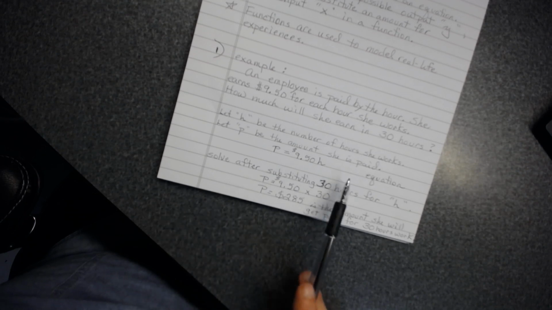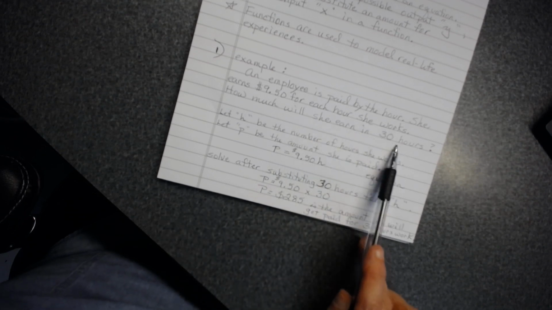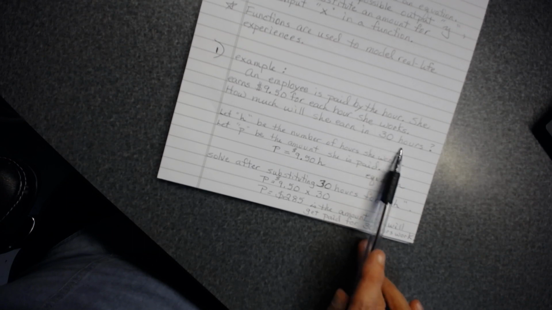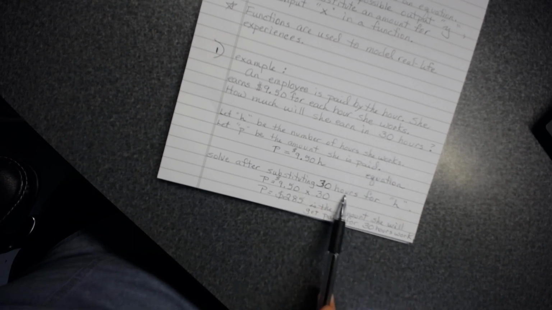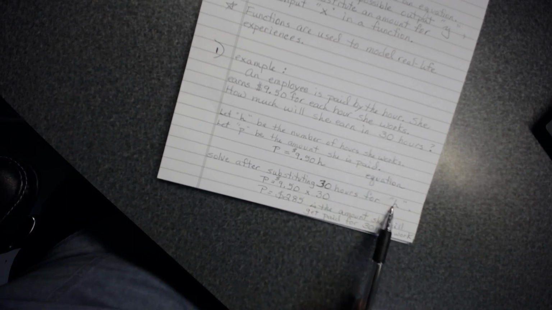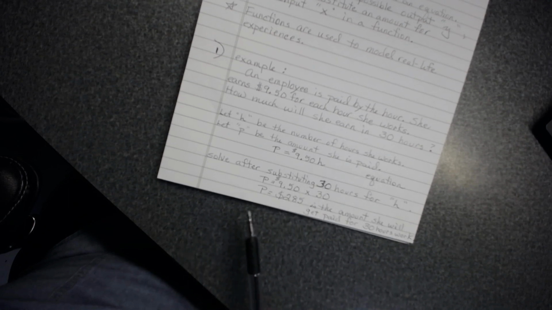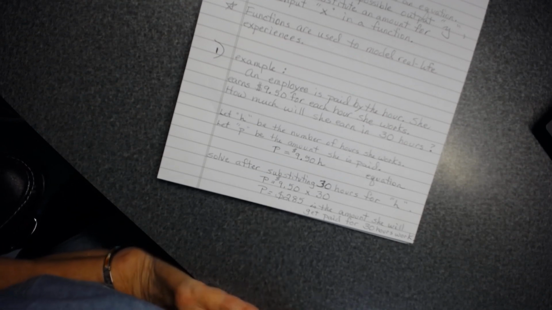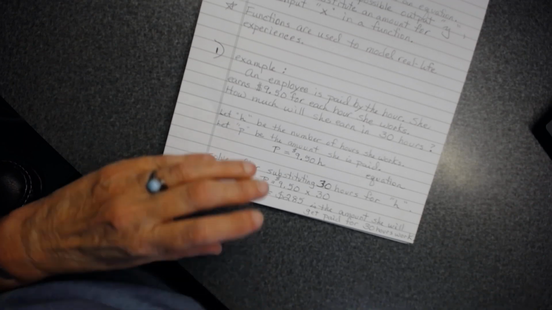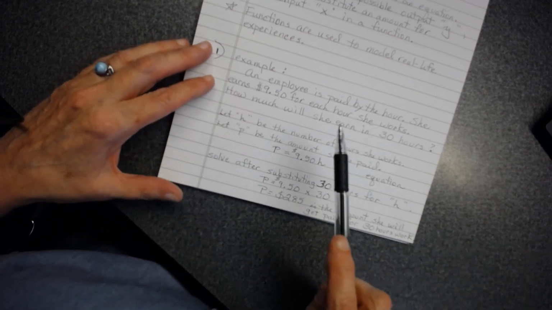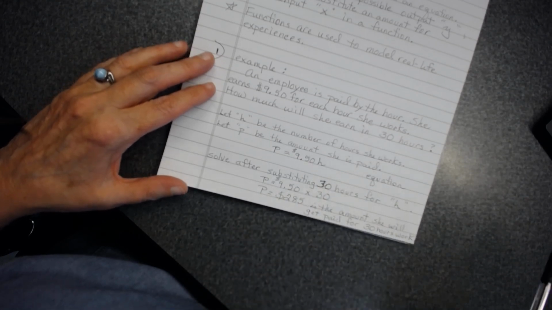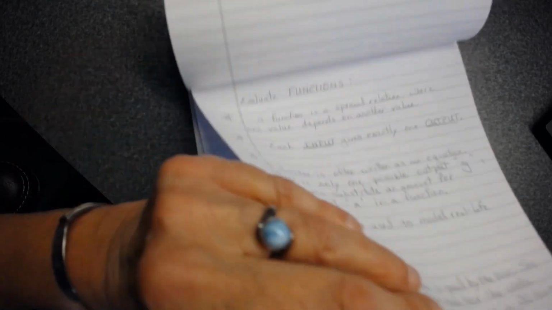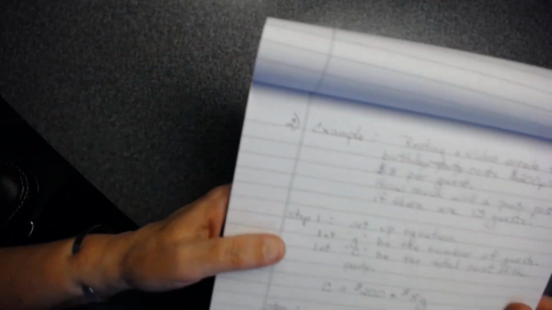Okay, so we know that in this question it tells us that she's worked 30 hours. So we will substitute 30 hours for the H in that equation. And it's the same thing we just did. $9.50 times 30 tells us that she will get paid $285. That will be her amount. Okay, let's look at another one. See how simple these are.